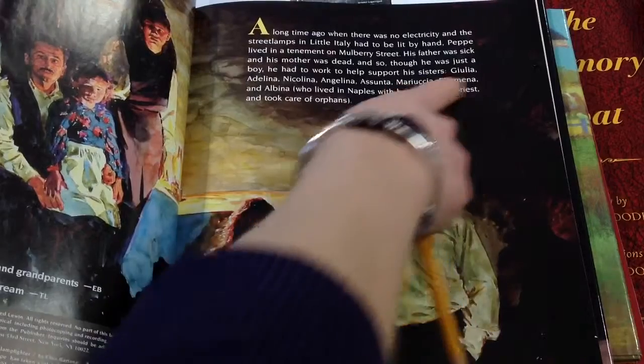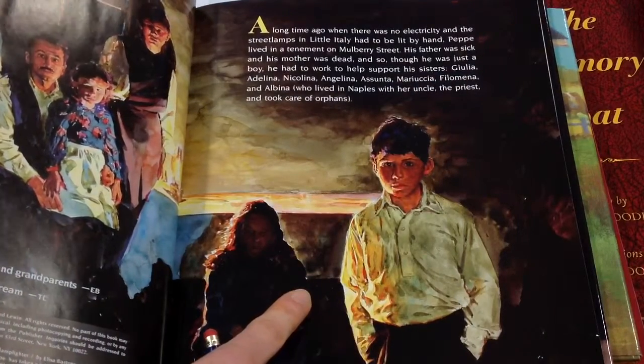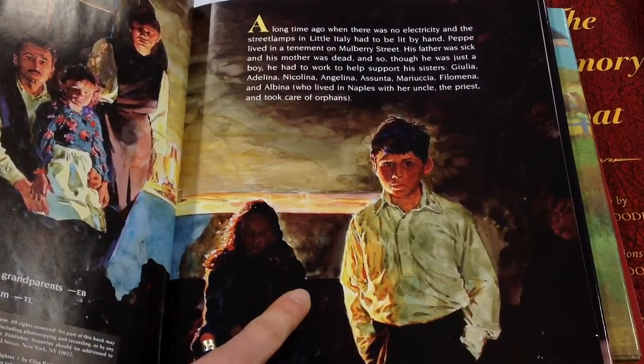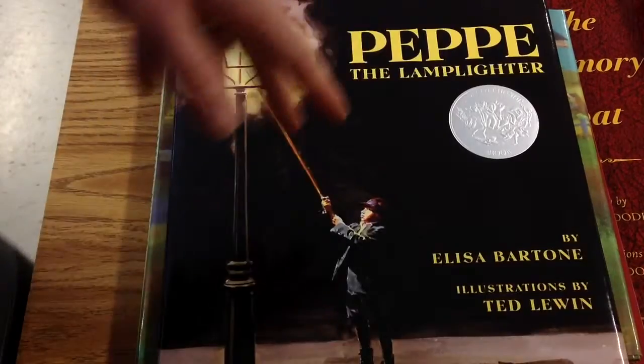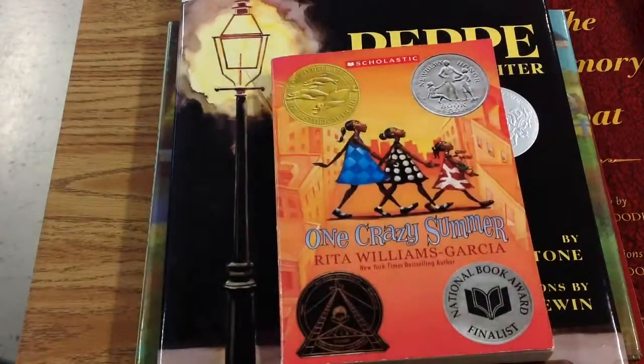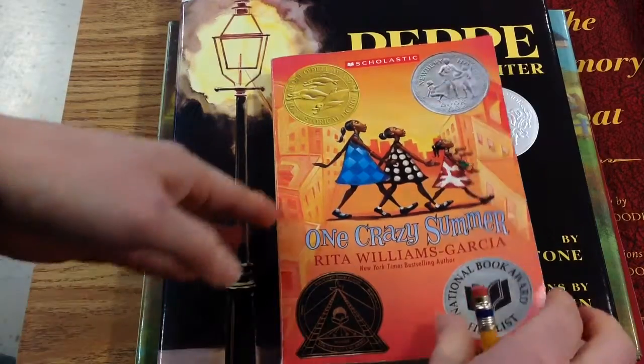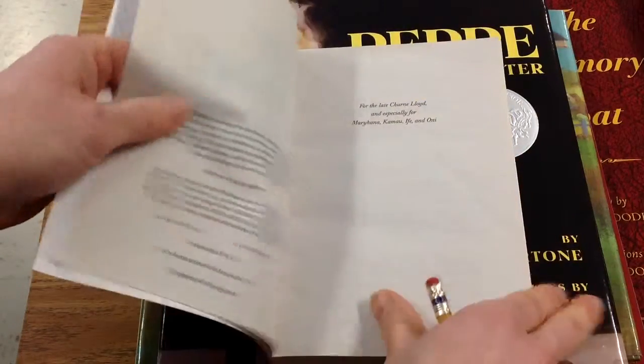And then it introduces us to all those sisters. So we now know a little bit about this boy's life. So you could start like that with the characters. All right, I'm going to go to some chapter books now. One Crazy Summer. Let's see how this chapter book starts out.